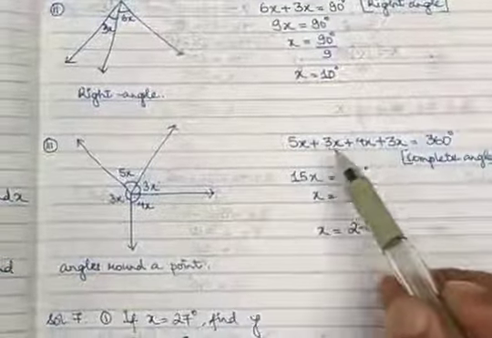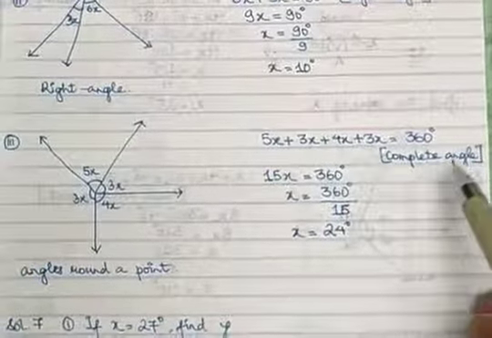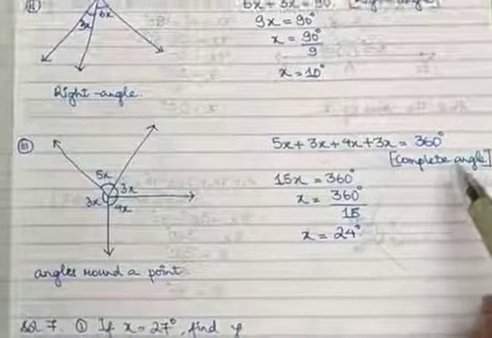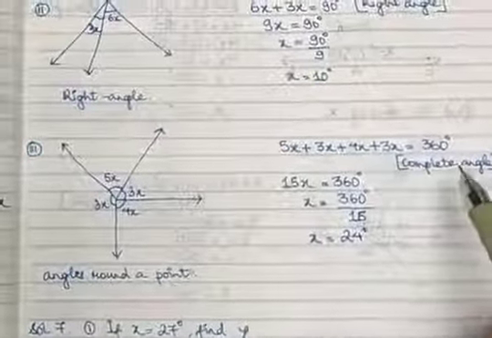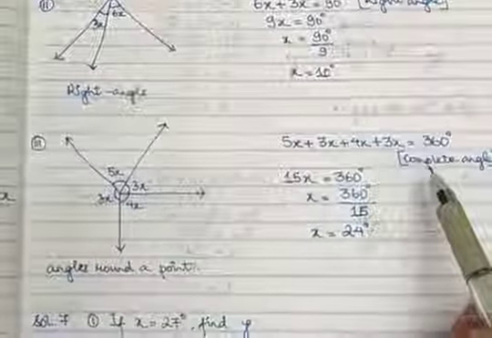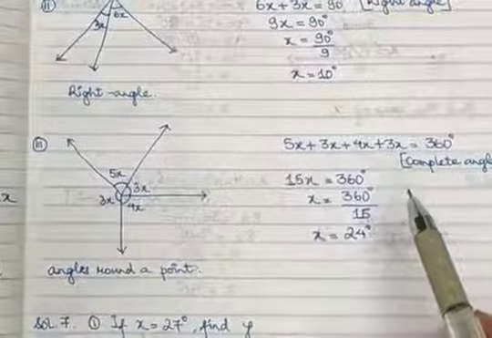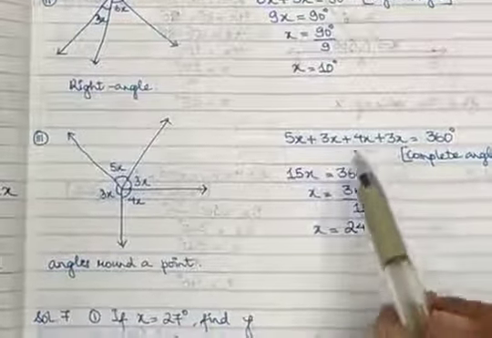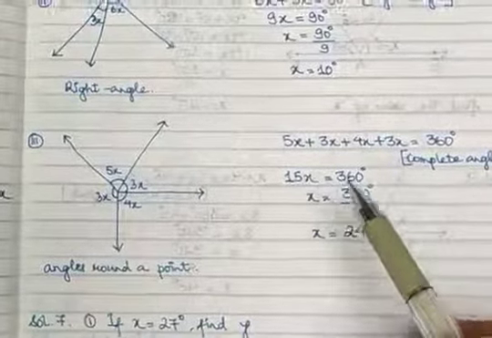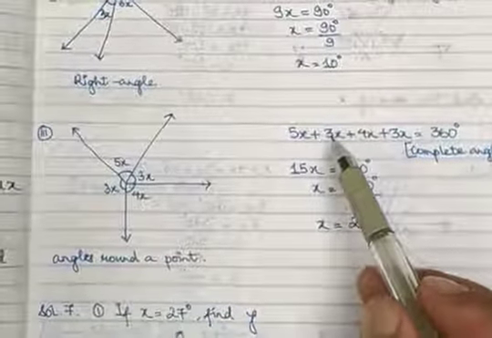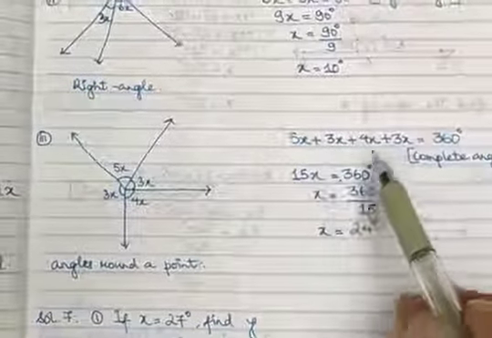See, 5x plus 3x plus 4x plus 3x equals 360 degrees, and the reason is complete angle, or you could simply write angles around a point as well. It's the same thing. As I am continuously telling you repeatedly, the reasoning is very important. You have to write the reasoning. Now from here the concept of linear equation follows, isn't it? You know that. So 5 plus 3 is 8, 8 plus 4 is 12, 12 plus 3 is 15, so 15x equals 360 degrees.